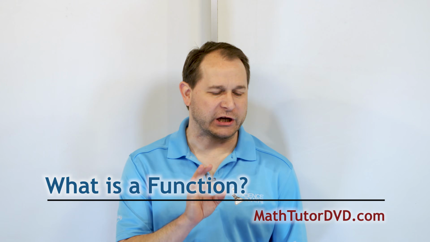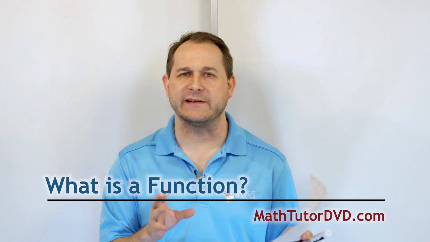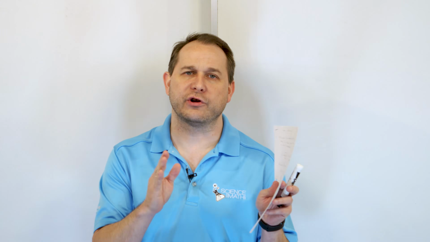In this lesson, we're going to cover the concept of what is a function. Now, in the last section, we talked about relations and functions in algebra and how they're very similar to one another and how a function is different from a relation. Now we're going to turn our attention specifically to the concept of a function.